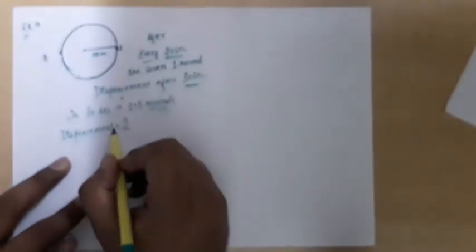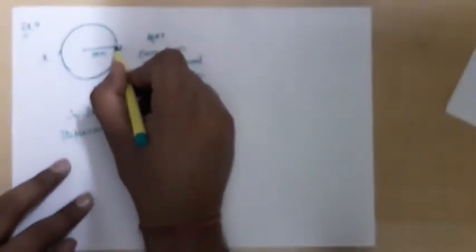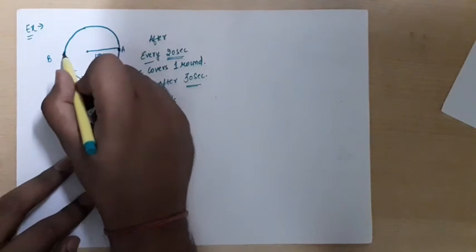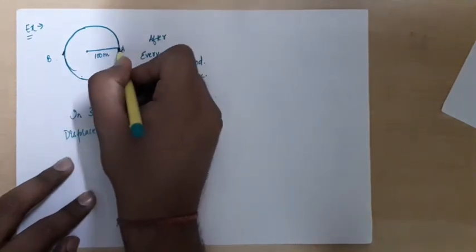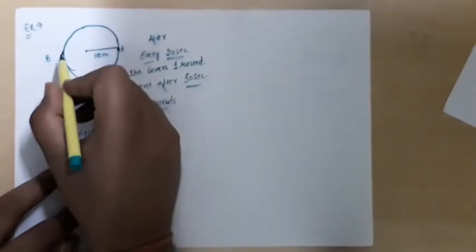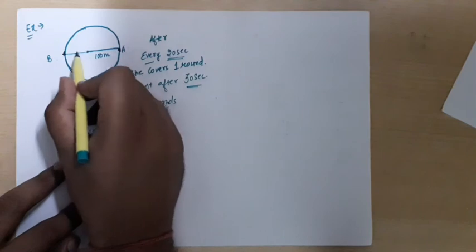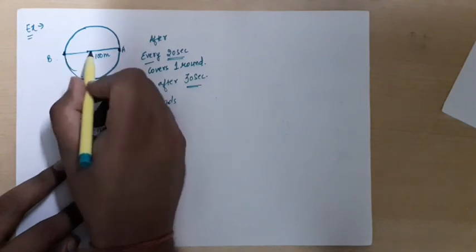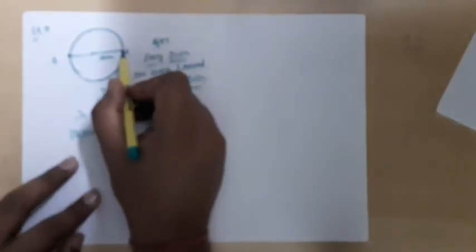Displacement, as we already know, is the shortest path between the initial and final position. So the initial position was A and the final position is B, right? If she goes along this path, this is a long path, but if she directly goes through the diameter, then this is the shortest path.